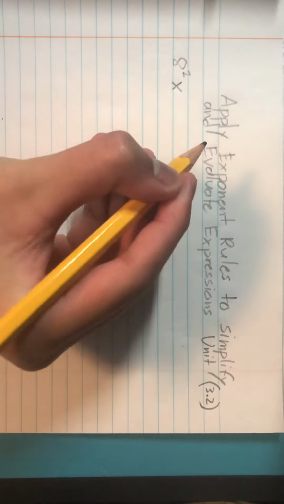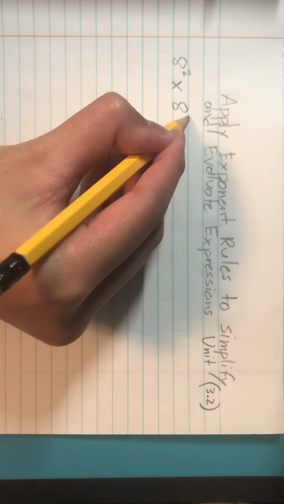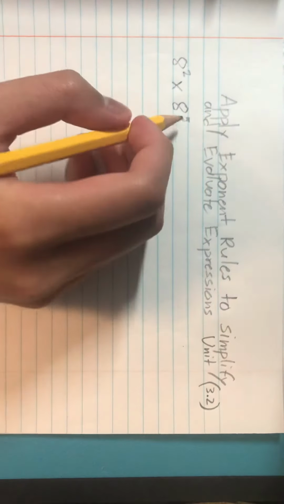So, let's just grab a random number like 8 squared. Let's say we're going to be multiplying it by 8 to the 5 or something like that.